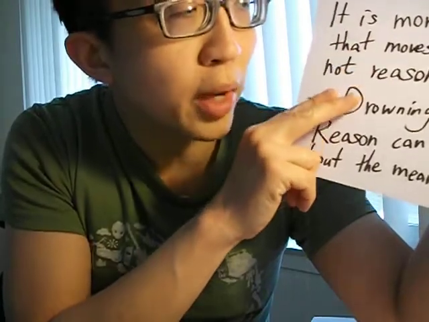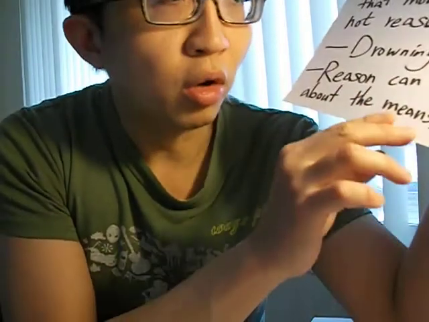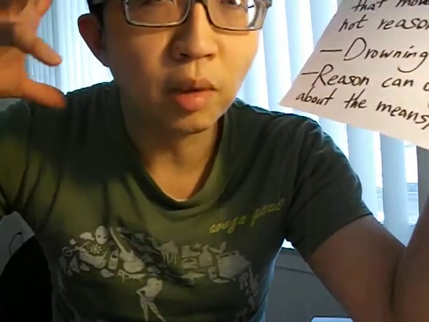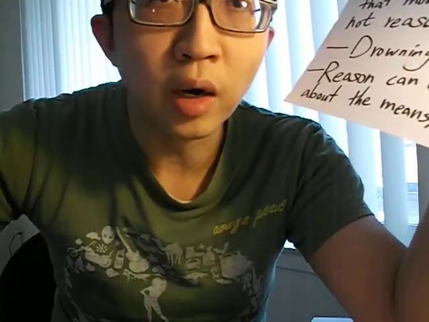So let me just repeat this. Hume believes that it is moral sentiment, not reason, that moves us to action. And this is clear from the example of the drowning child. It is your feeling of sympathy for the drowning child that moves you to do something to pull the child out of the water. So what that means is that reason can only tell us facts about the world. In the case of the drowning child, it can also tell us about the means, the tools that are available to do the right action.